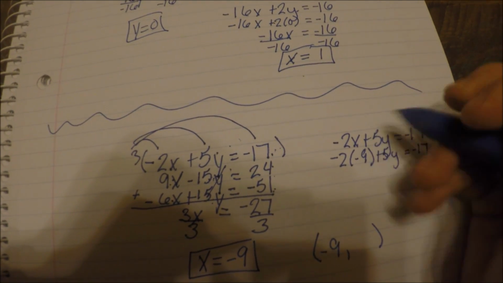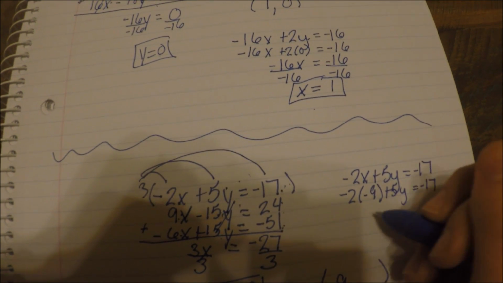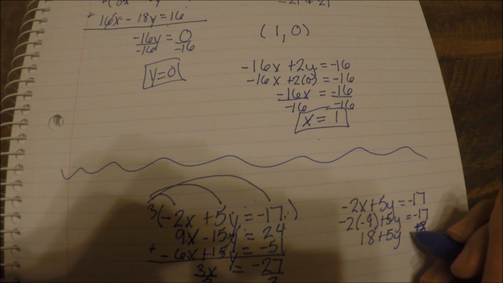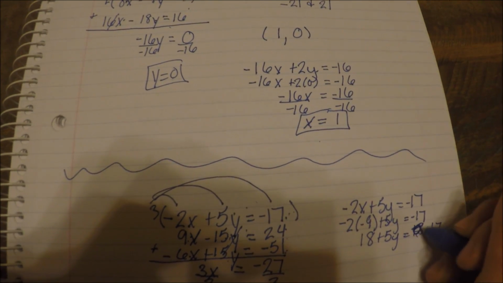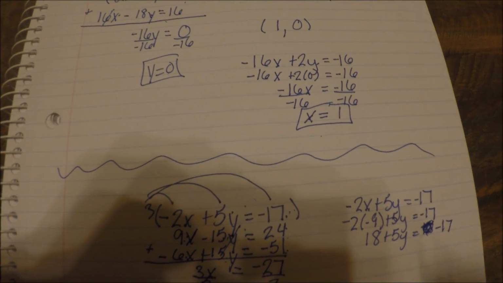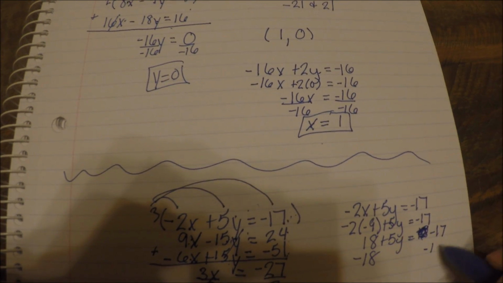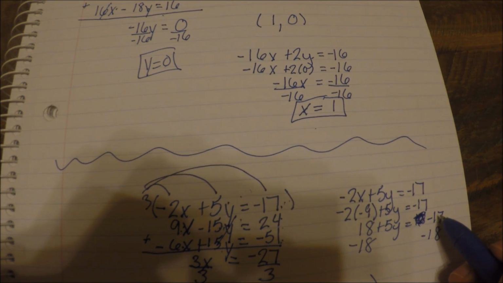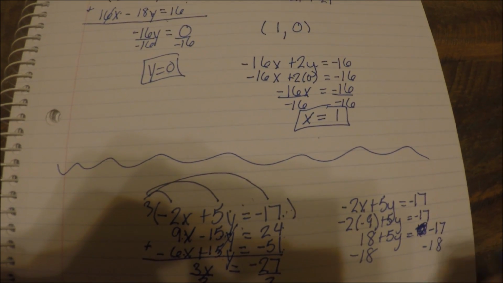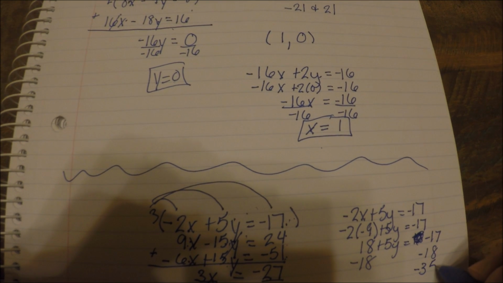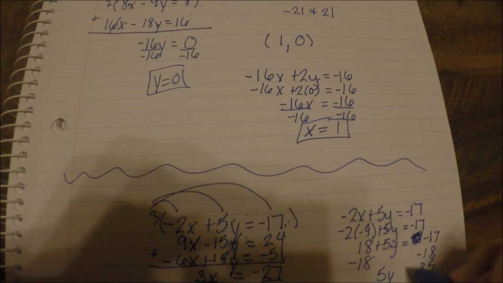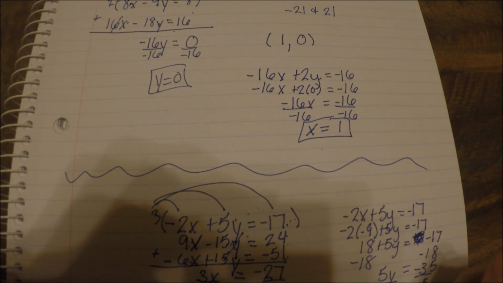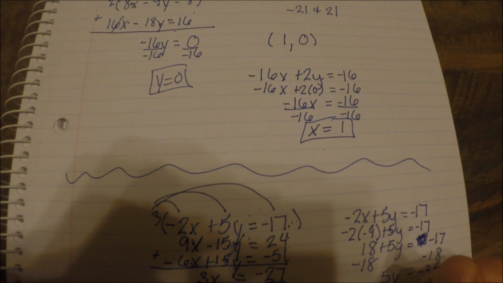Negative 2 times negative 9 would give me a positive 18. I'm going to subtract 18. So negative 17 minus 18 will give me negative 35. 5y equals negative 35. Divide by 5, and y equals negative 7.